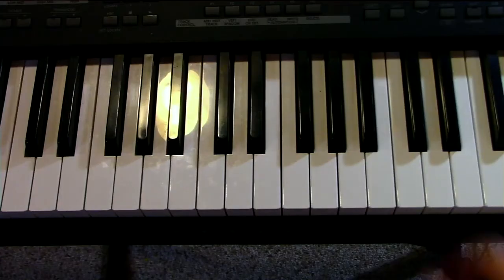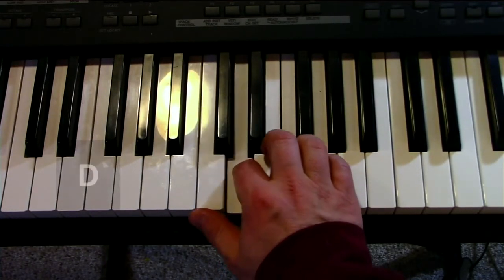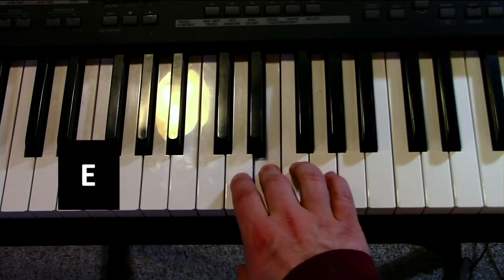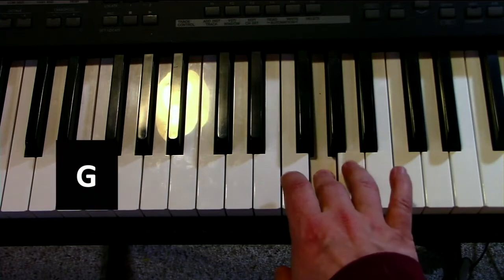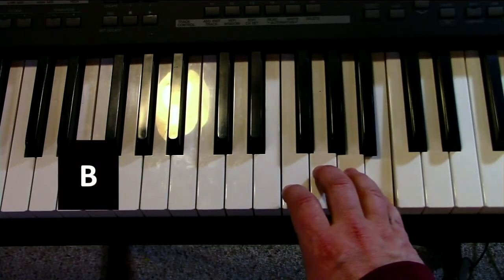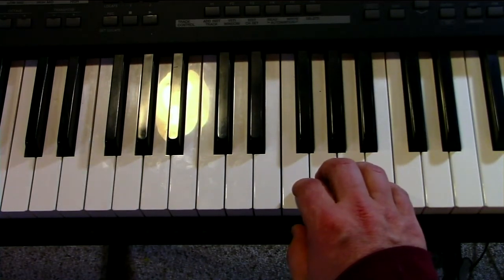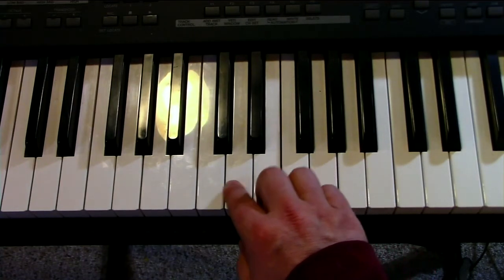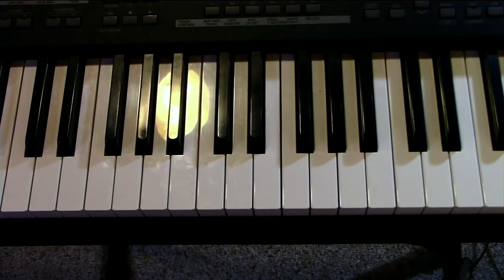So the key of C goes like this: C, D, E, F, G, A, B, and C. This is considered one octave. And if you notice, the 1 and the 8 are the same note, but just an octave apart.